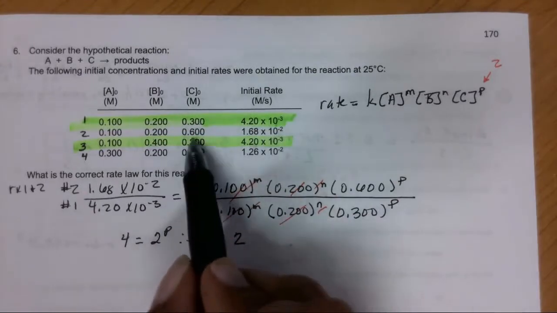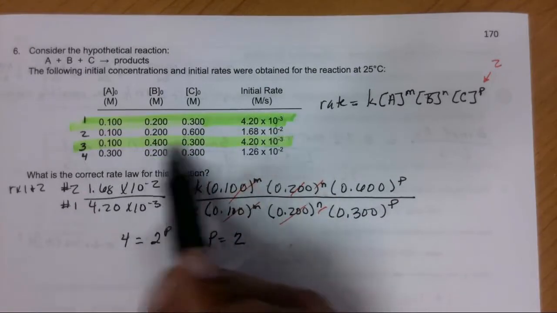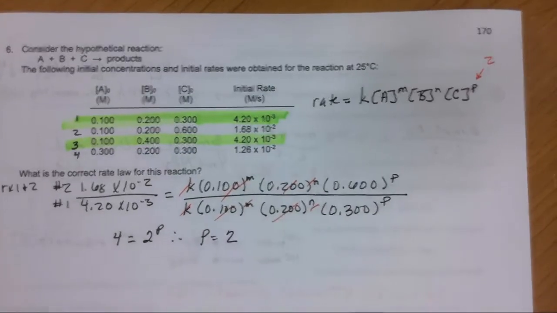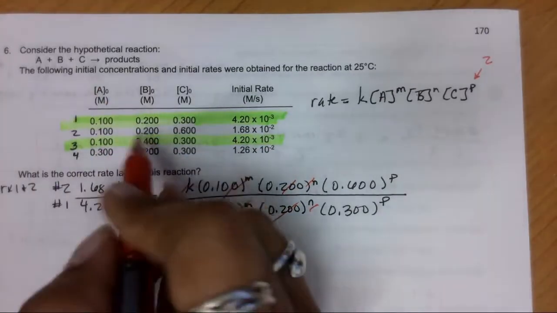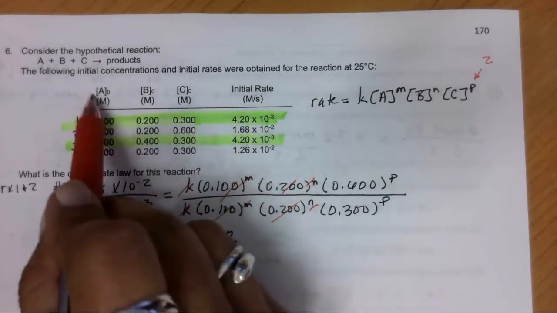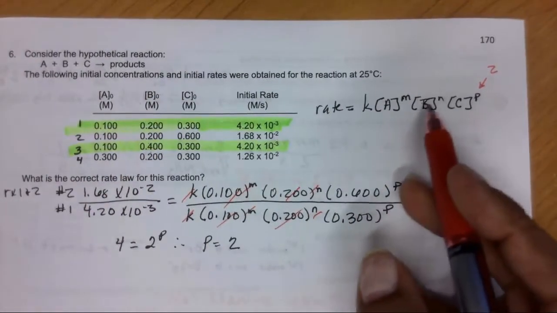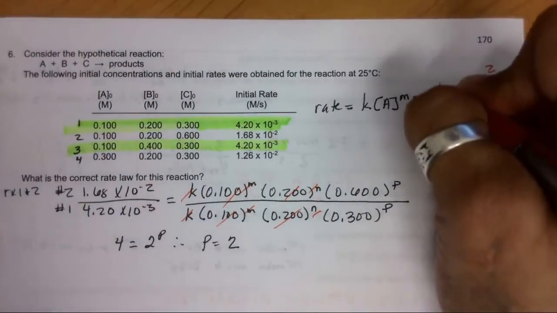If doubling the concentration has no effect on the rate, I doubled the concentration and the rate stayed the same, what order is that? It's 0, right? Where did we keep things constant? In A and C. But where did we double the concentration? B. So the order with respect to B is 0.